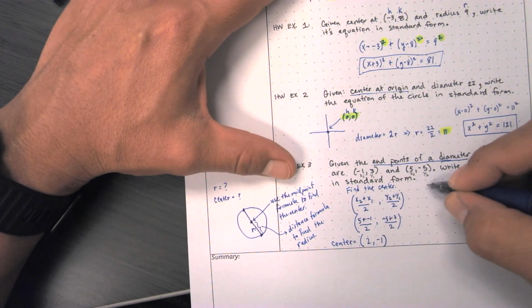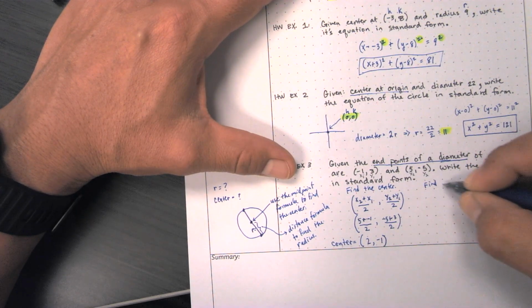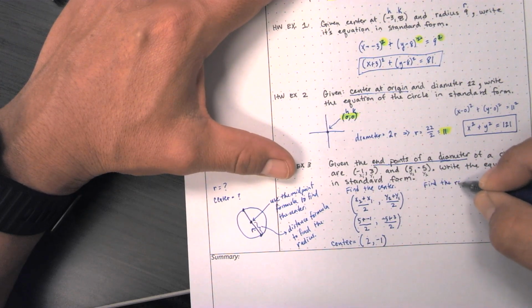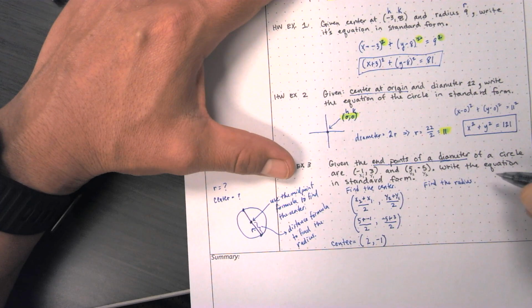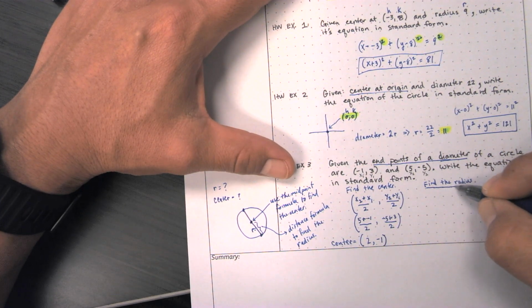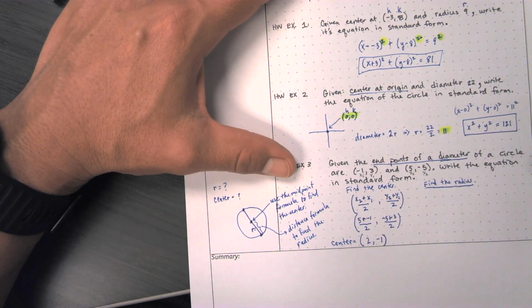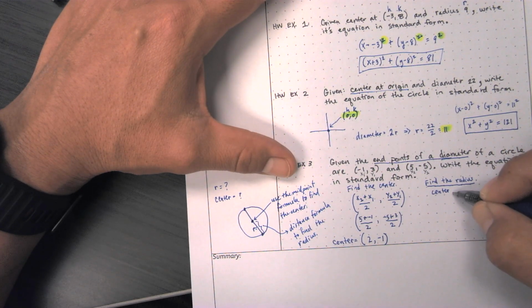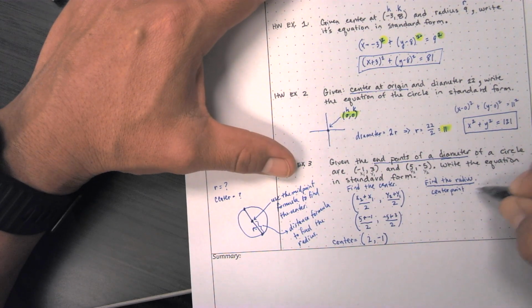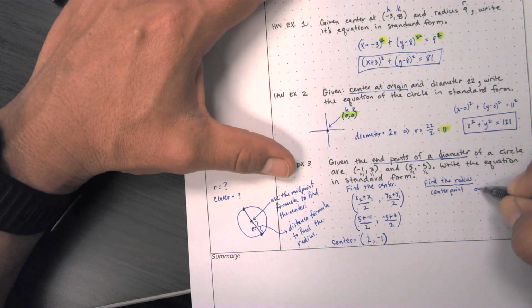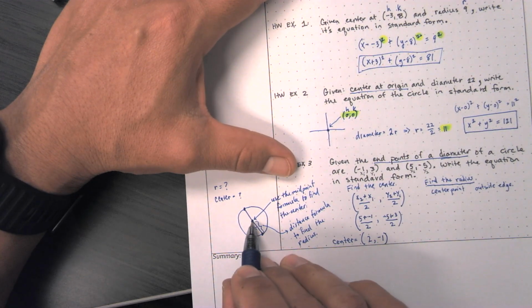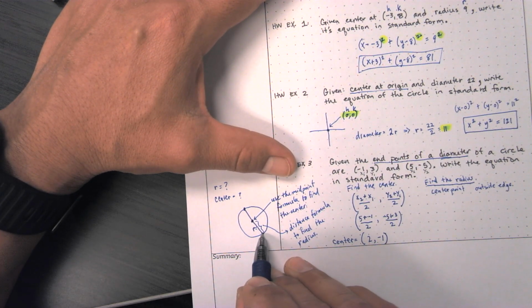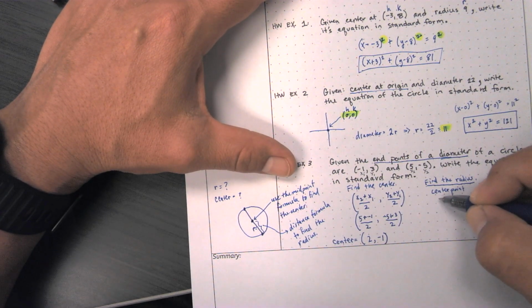The next thing we have to do is find the radius. And we're going to use the distance formula with that. So from the center point to the outside edge, that means from this point to this point. So here's our center point.